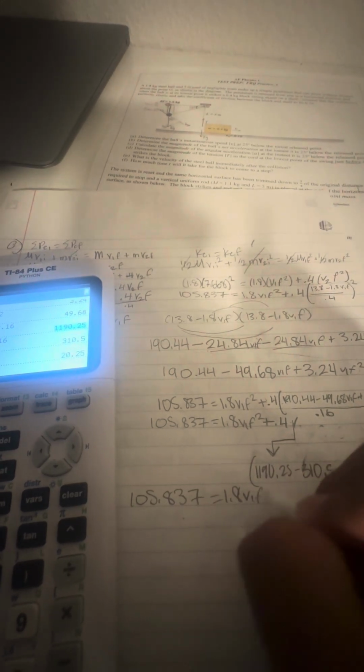Now we distribute the 0.4, so it's going to be 105.837 equals 1.8 v1f squared. Then distribute the 0.4.